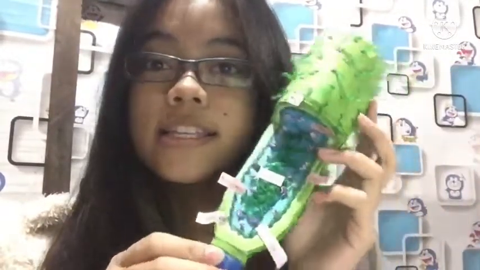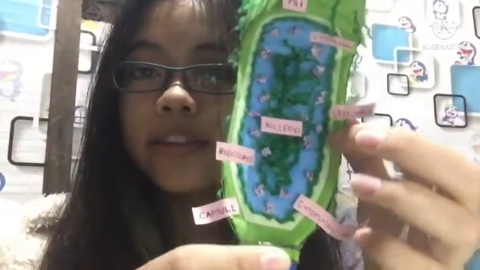So for today, we're going to discuss the parts and function of a bacterial cell. First is the cell wall, which is this light green in my output. Each bacterium is enclosed by a rigid cell wall composed of peptidoglycan, a protein-sugar molecule. The wall gives the cell its shape and surrounds the cytoplasmic membrane, protecting it from the environment.